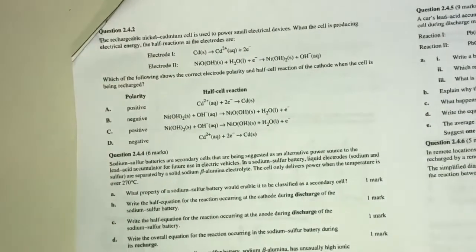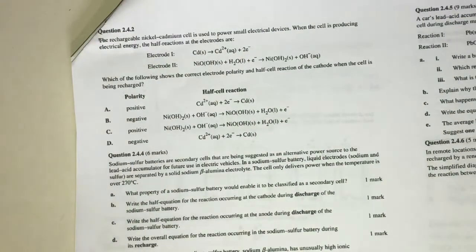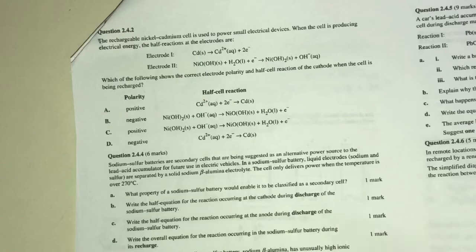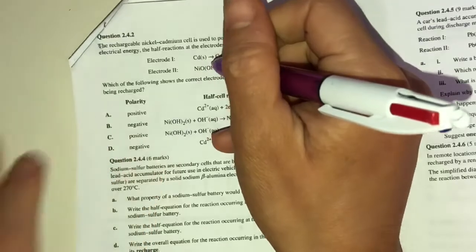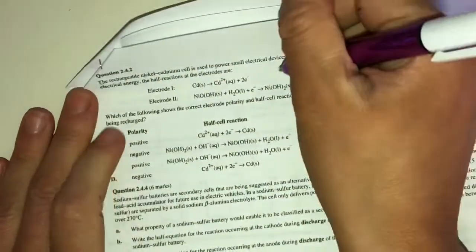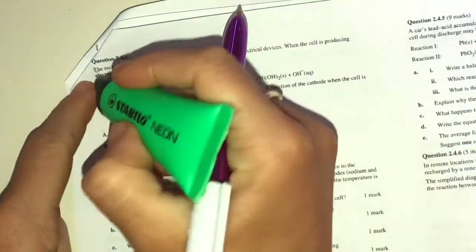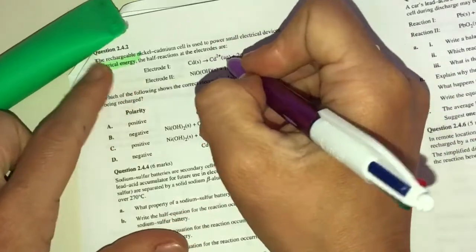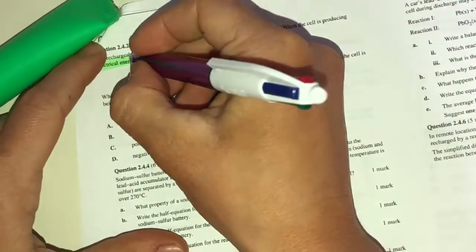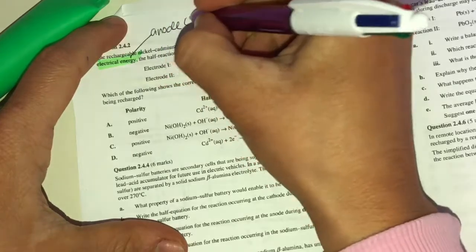Okay, 3 left. Excellent. So, half equations, rechargeable cells. These are actually quite easy. So, the rechargeable cells used to power devices. When the cell is producing electrical energy, it is the spontaneous reaction. And when it's producing electrical energy, the anode is negative.